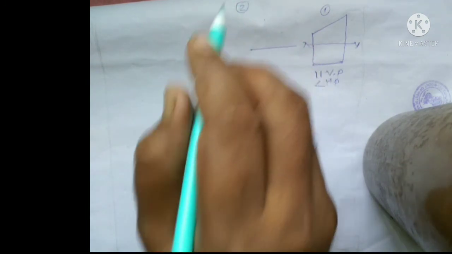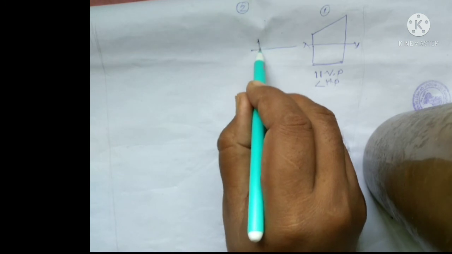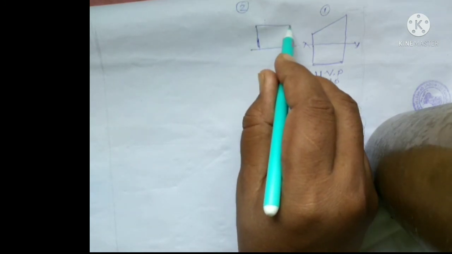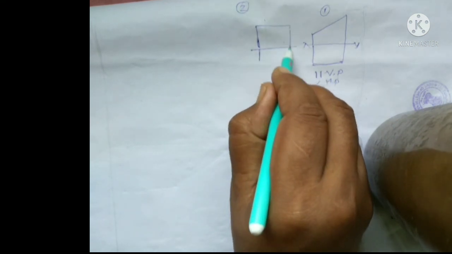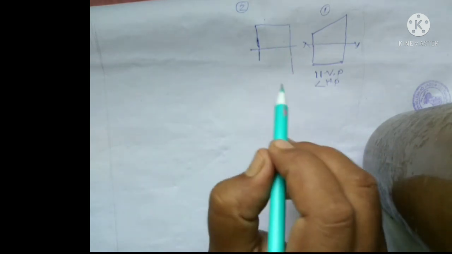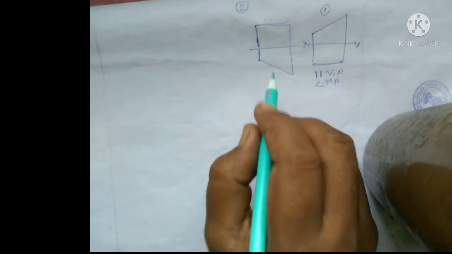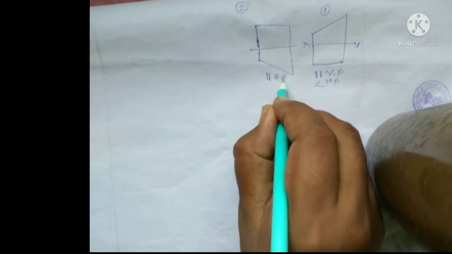In the second case, we draw the projection of the line when it is parallel to HP and inclined with VP.